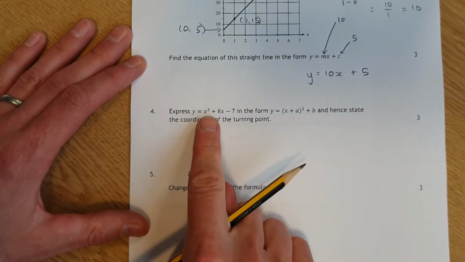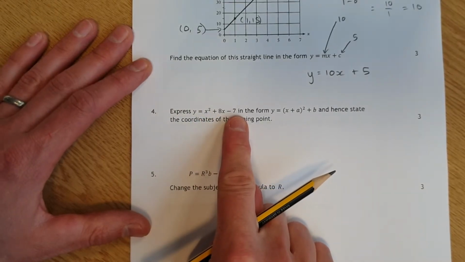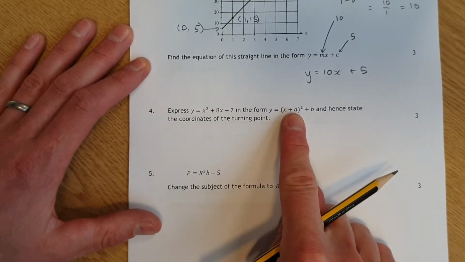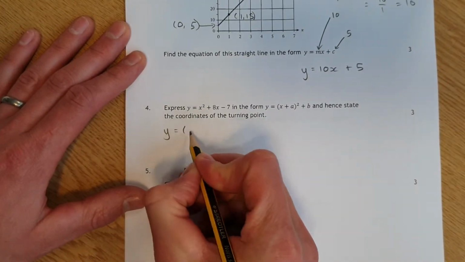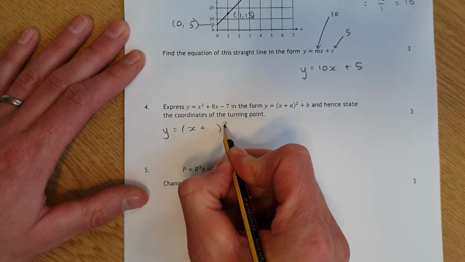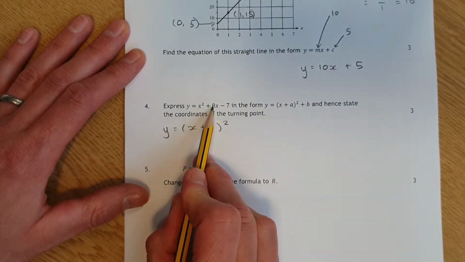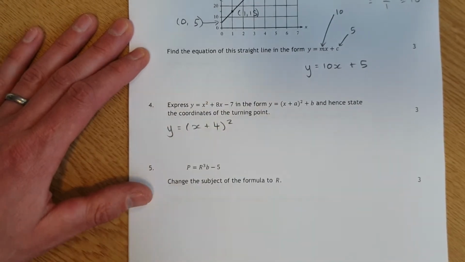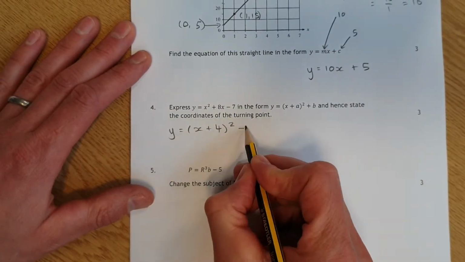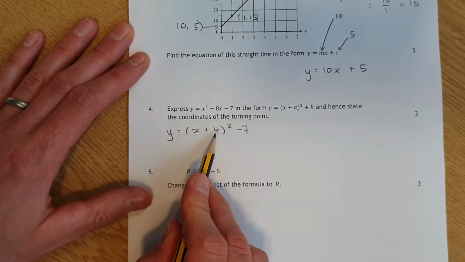Question 4, express y equals x squared plus 8x minus 7 in this form here, that is the completed square form. Now this number is just the number in the middle here, the coefficient of x, halved. You subtract your 7 still, but we then need to subtract this number squared.